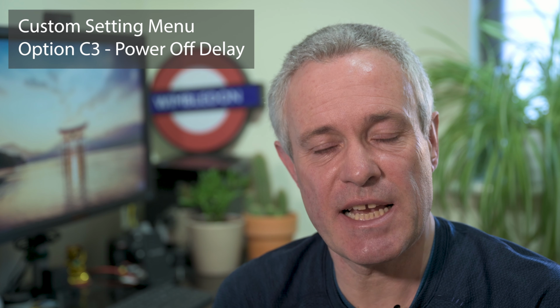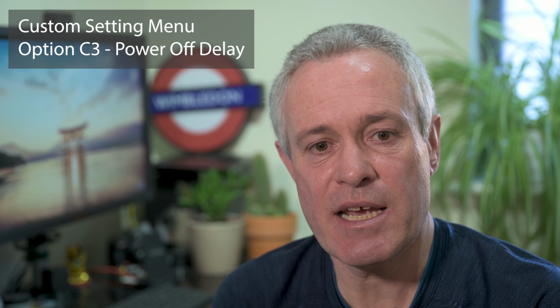Another tweak worth considering when you're setting up your camera is to think about adjusting the power off delay, and you can do this in the custom setting menu, option C3. What you can do here is adjust the amount of time the camera can be inactive before it turns off the LCD. So if you're pausing, thinking about what adjustment to make, and you pause too long or have your setting too short, the LCD will switch off and you'll have to start again. So it's really worth thinking about getting it set up in advance.